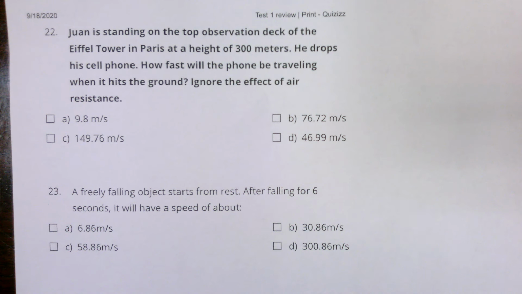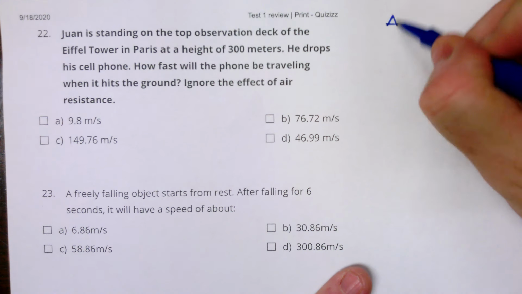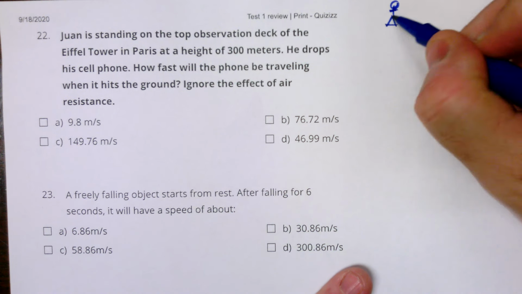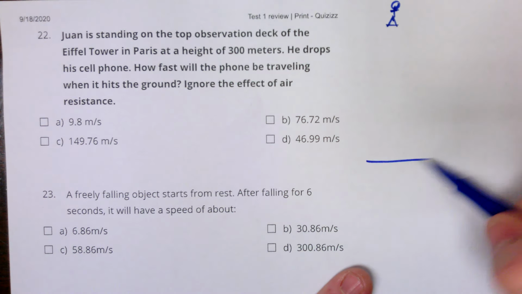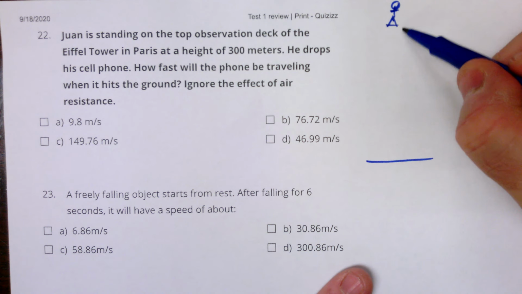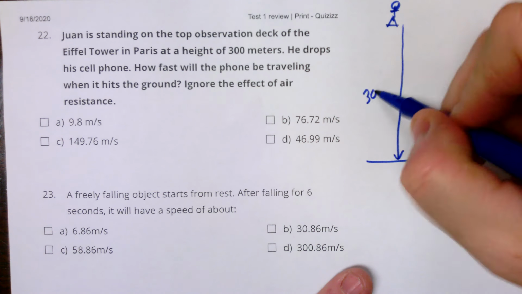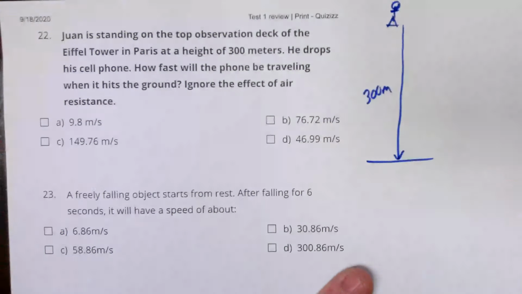Okay, so standing on top of the observation deck, the Eiffel Tower in Paris is 300 meters high. So I'm gonna go ahead and draw this. Here's one standing up here, and he drops his cell phone. Ooh, tough break. The cell phone goes down, falls 300 meters to the ground. How fast will the phone be traveling when it hits the ground?